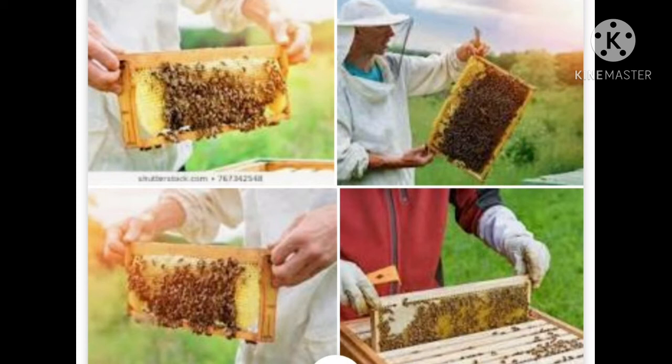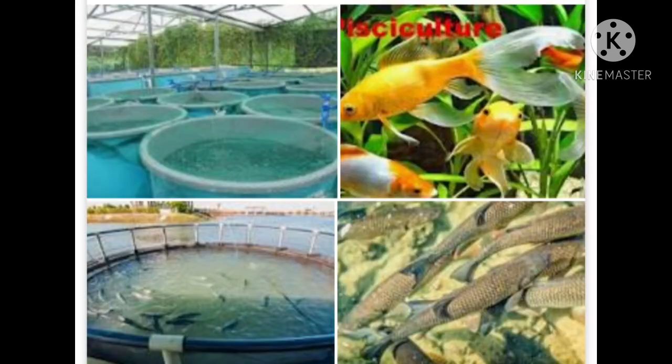Second, pisciculture or fish farming. Farm ponds are dug out for pisciculture. Fish seeds are released in the ponds. For this, seeds of freshwater species are used. Fishing in open seas has a number of risk factors. As a result, pisciculture has developed in India.